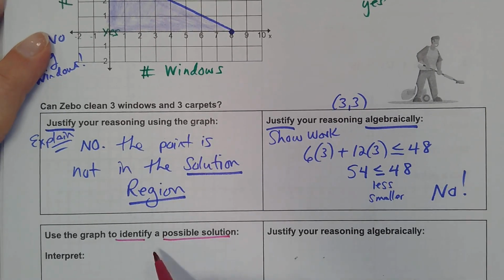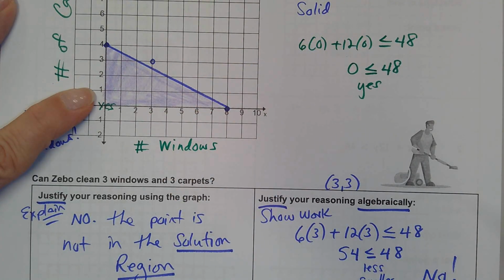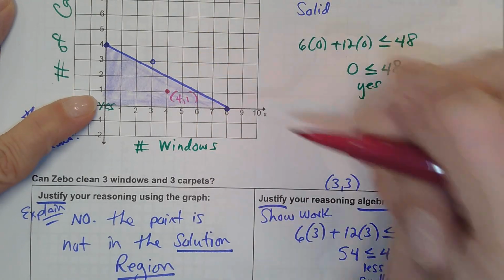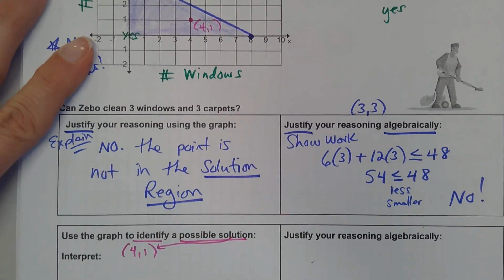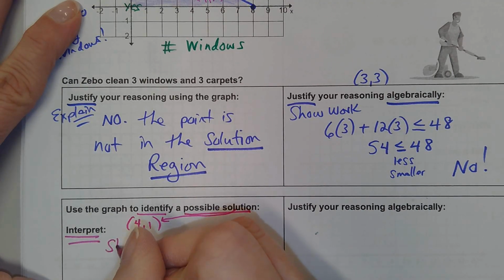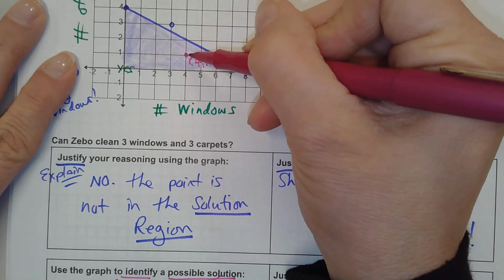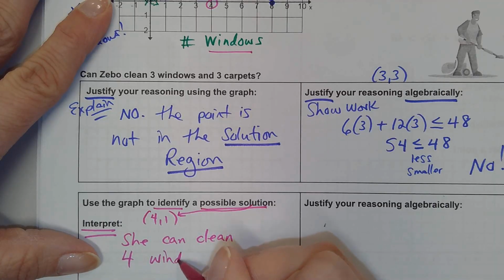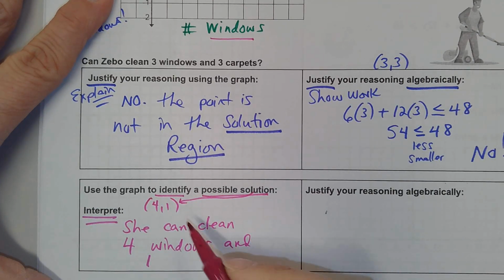Okay, identify, find one. Let's pick any point in this solution region. I'm going to pick the point right here, 4, 1. Okay, so 4, 1 is the solution, but now I have to make a sentence. Okay, she can clean. Let's see. This is 4 windows and 1 carpet.